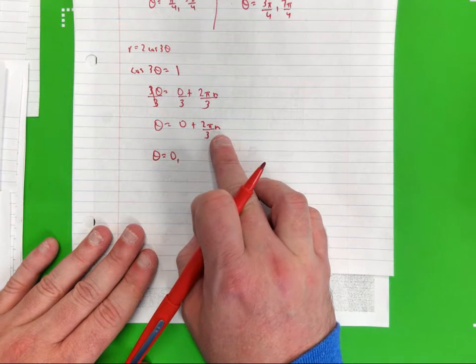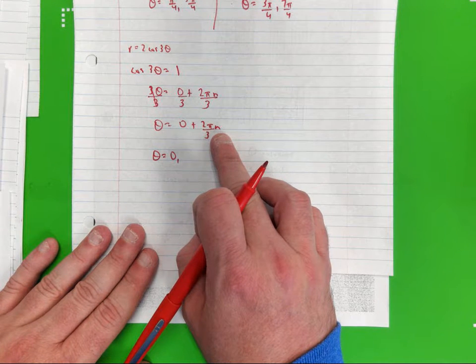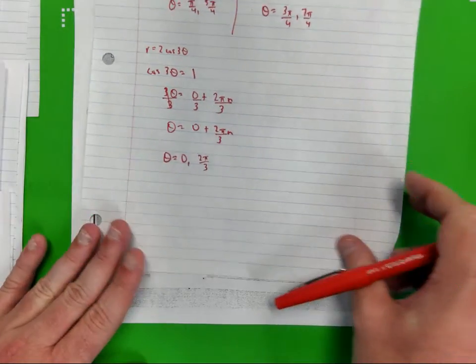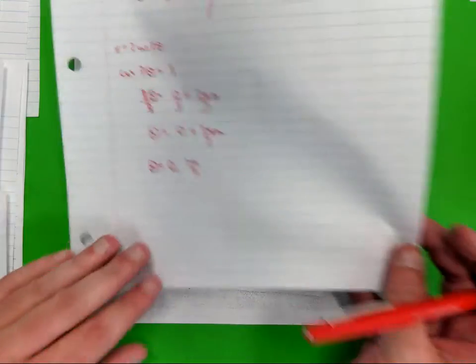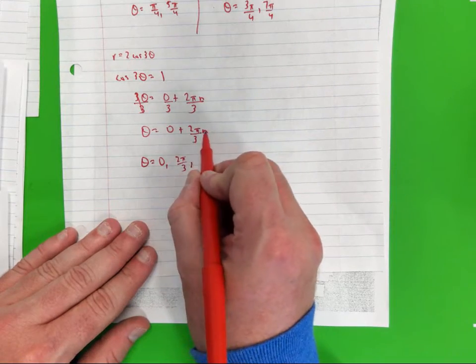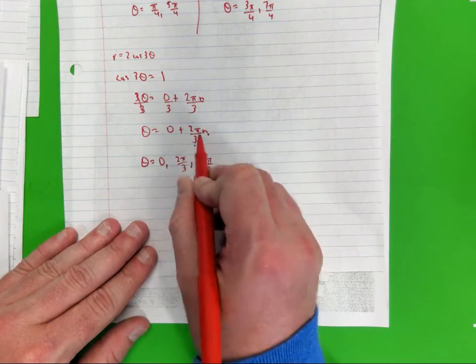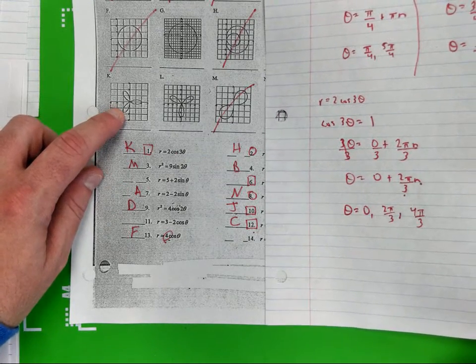So that's 0. I plug 1 in. What's 2 pi over 3 times 1, plus 0? It's 2 pi over 3. So there needs to be a petal in the second quadrant. You see how that petal's in the second quadrant? I plug 2 in. 2 pi over 3 times 2 is 4 pi over 3, plus 0 is that. 4 pi over 3 is down here. That's why it matches up to K.